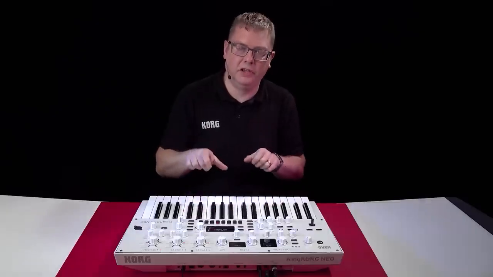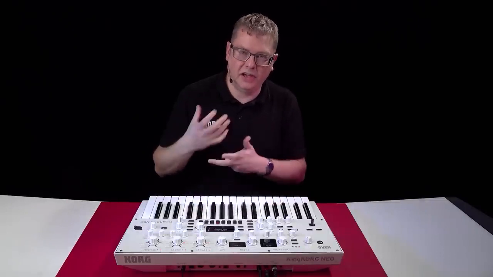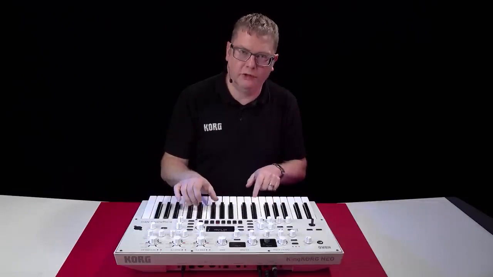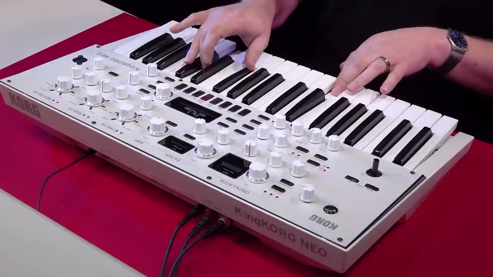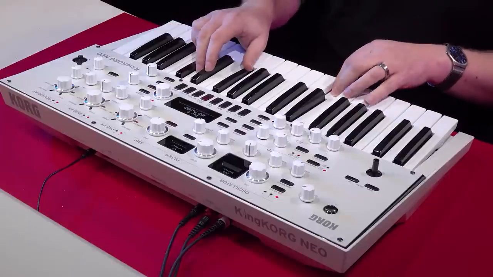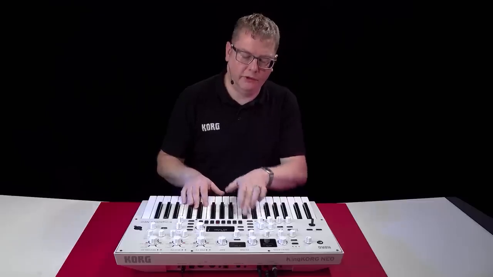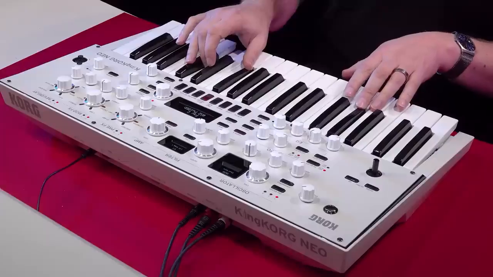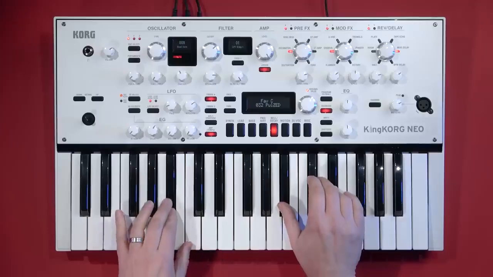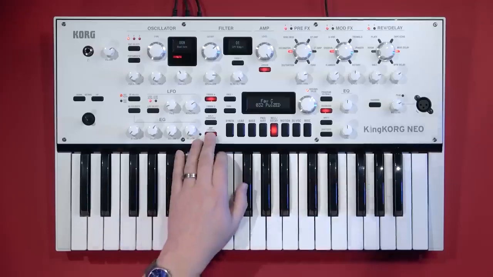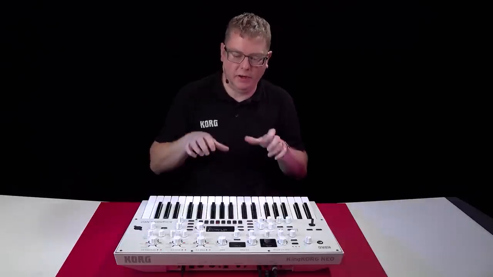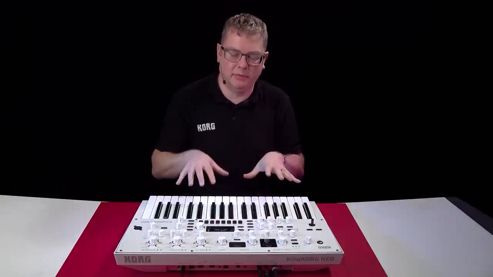You'll also notice that that's actually changing the sound itself when I use different velocities. So here, if I play hard, it opens up the filter, whereas if I play it quite soft, it softens up the sound. So it gives you a really nice dynamic sound to be able to perform with.